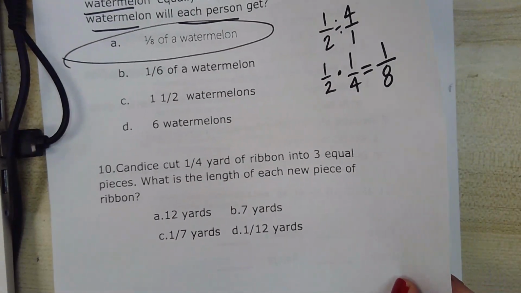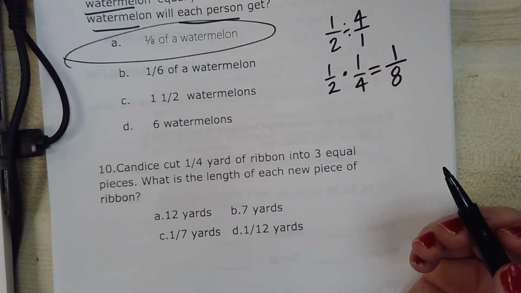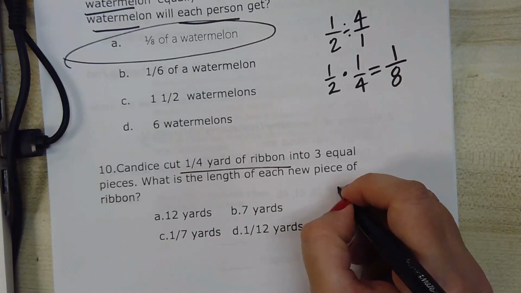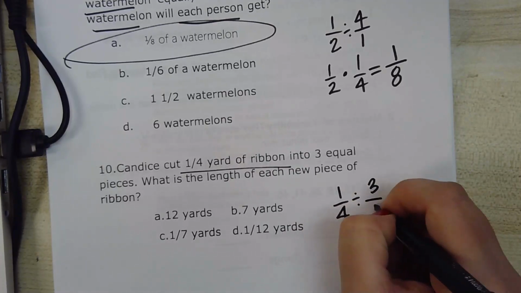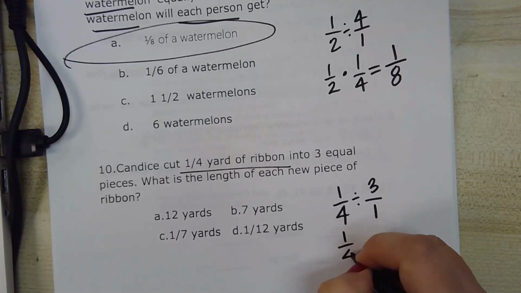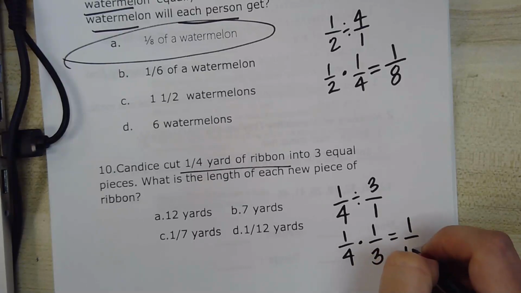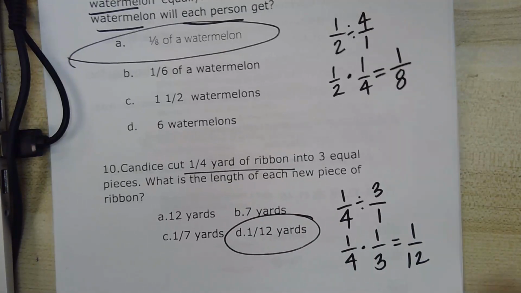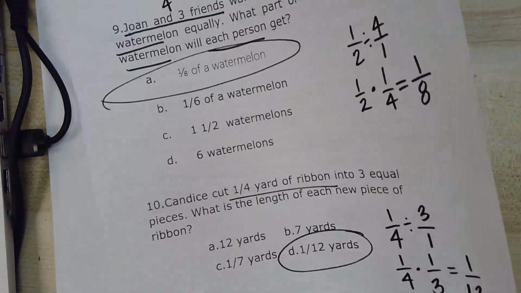Candace cut 1/4 yard of ribbon into 3 equal pieces. What is the length of each new piece of ribbon? 1/4 of a ribbon is how much ribbon she has. That's your whole. 3 equal pieces. 3 pieces. That's your part. And then I keep, change, rearrange. 1 what? 12. 1 what? 12. All right.